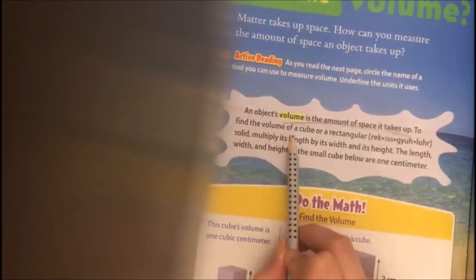To find the volume of a cube or a rectangular solid, multiply the length by its width and height. The length, width, and height of the small cube below are 1 centimeter. So here, if you see it, we will just multiply our cubes over here. We take the numbers that they gave us, and multiply the length and the width and the height, like this. 2 multiplied by 2 multiplied by 2 gives us 8, okay?